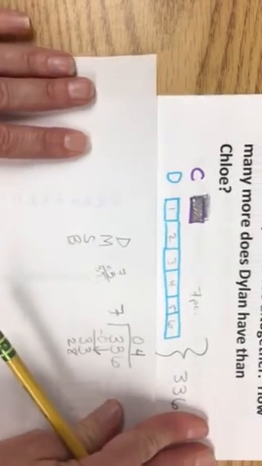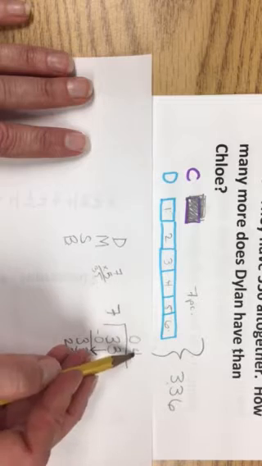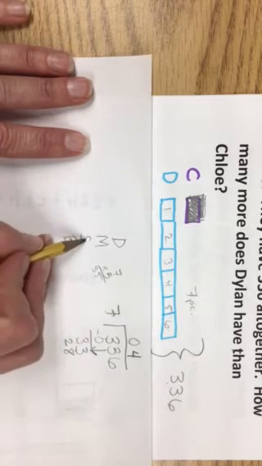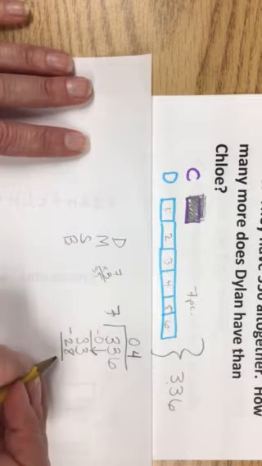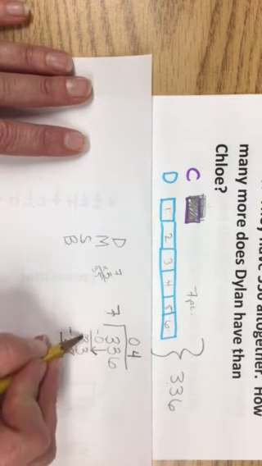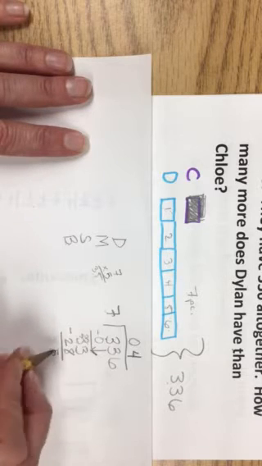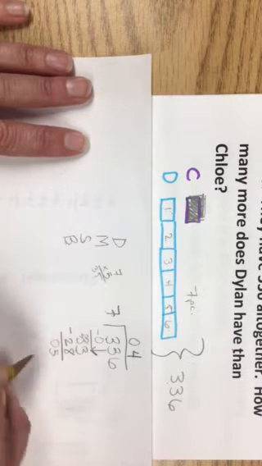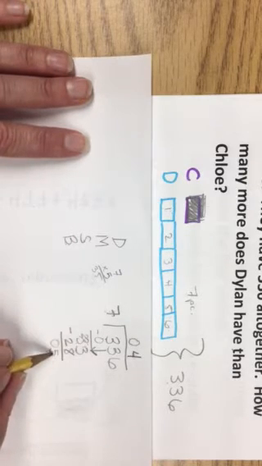Okay. So now I just did my multiplication. 4 times 7, 28. Now I need to subtract. 33 minus 28. I need to borrow a 10. 13 minus 8 is 5. 2 minus 2 is 0. So now I have 5. Will 7 divide into 5?